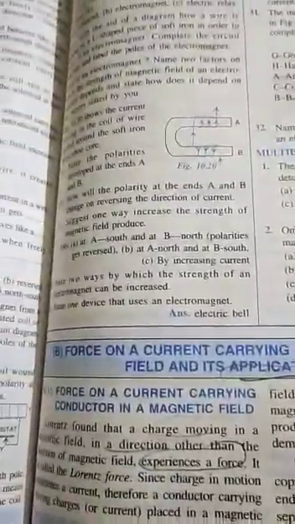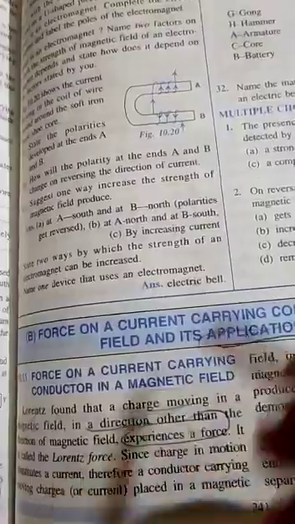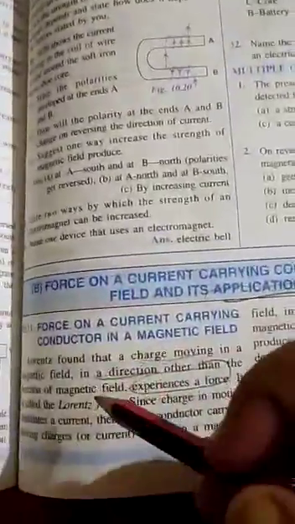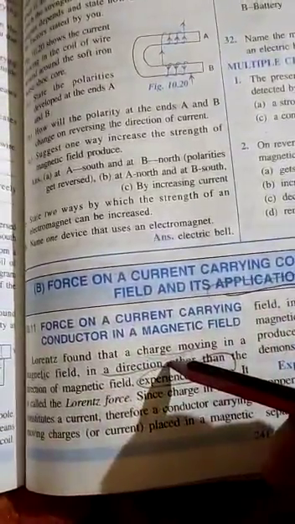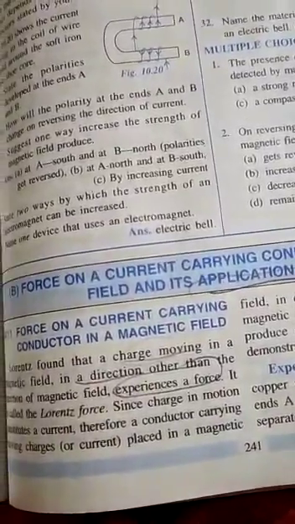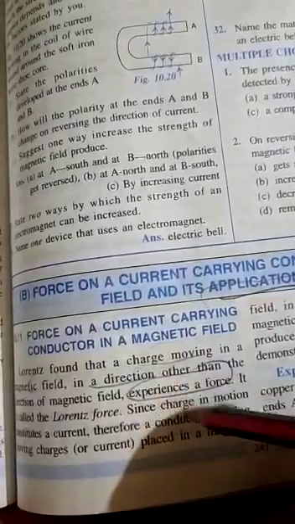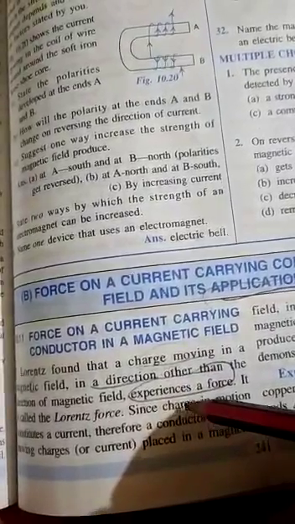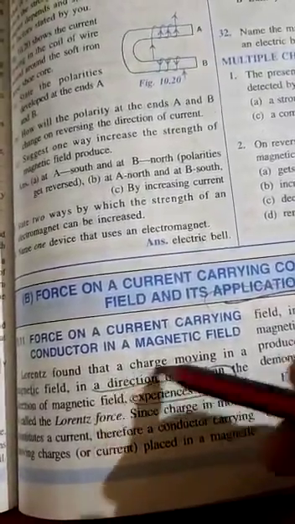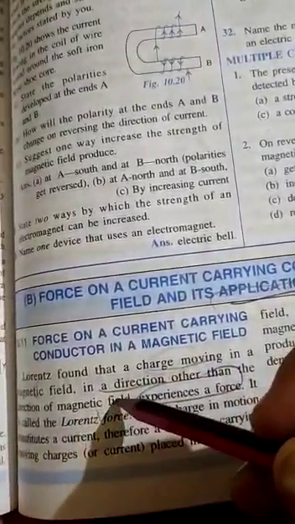Now, it is said by Lorentz that when some charge is moving in a magnetic field, then a force is experienced by that charge whose direction is other than the direction of the magnetic field.